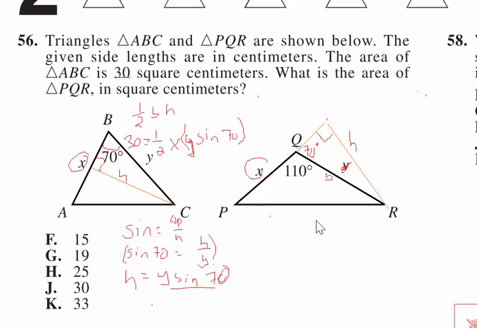So I can do the same thing on this side, can I? Sine of this 70 equals opposite, which is our height, over our y here, our hypotenuse now. Now this should be looking a bit familiar. If I rearrange this one again now, the height here will be y times sine 70. Same as this one.